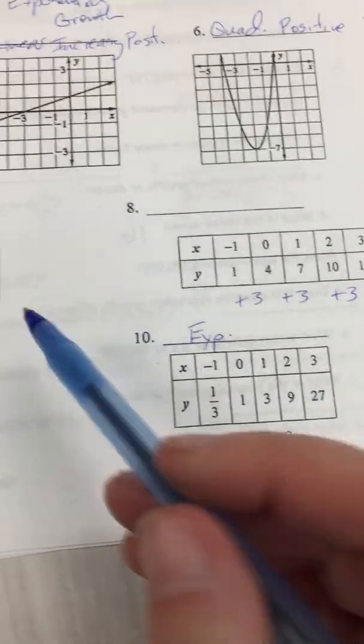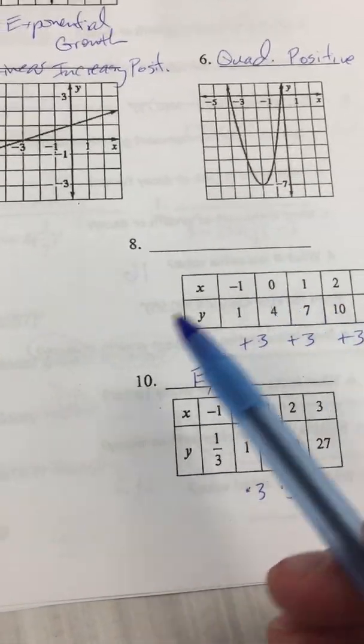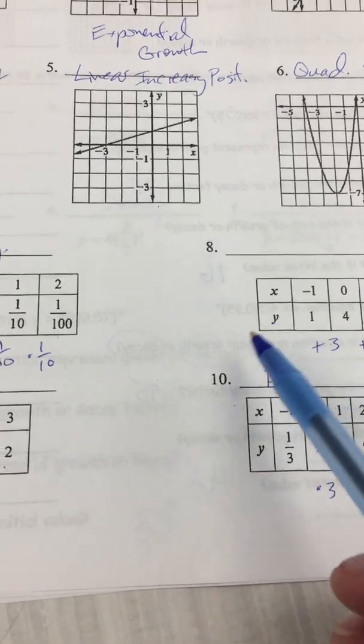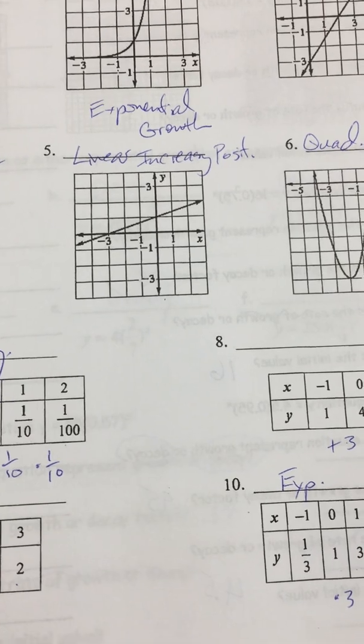So if you're multiplying to get to the next number, they're exponential, and exponentials are also geometric sequences. Adding and subtracting to get to the next number are linear, and they will also give you an arithmetic sequence. That's it. Next worksheet will be a review.